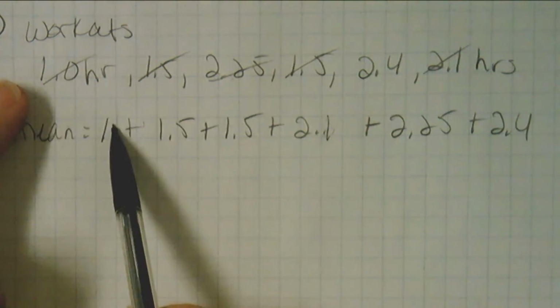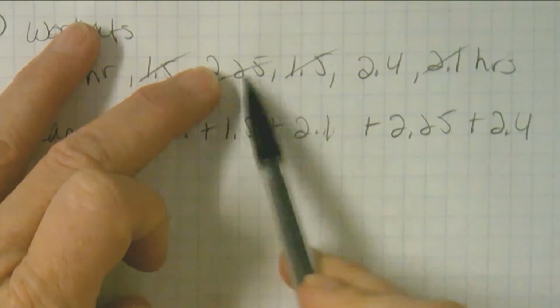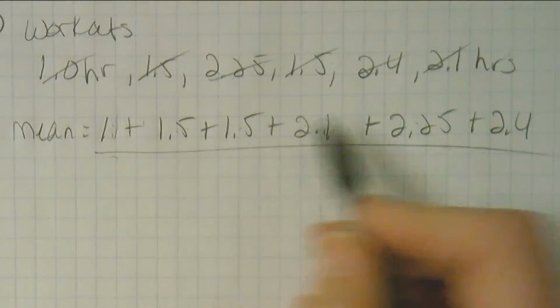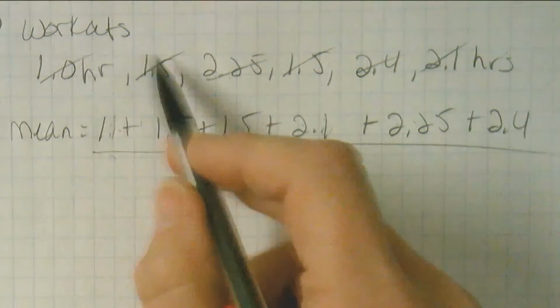So I have 1, 1.5, 1.5, 2.1, 2.25, 2.4. Okay, 1, 2, 3, 4, 5, 6.